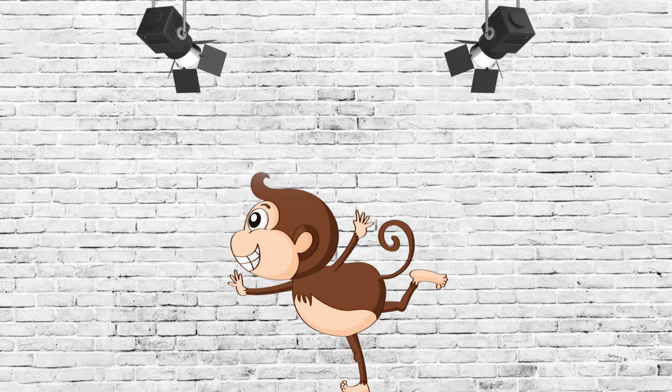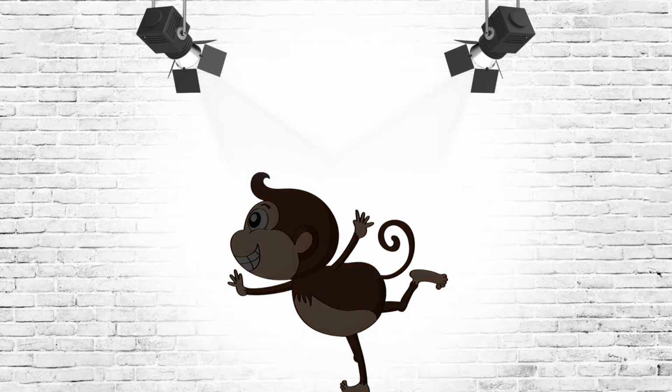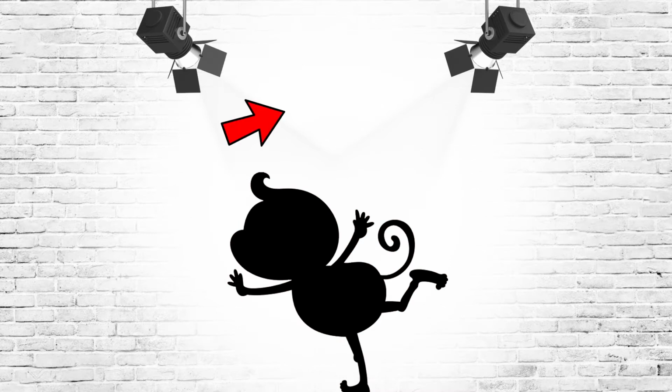Imagine a stage with a white brick wall and a single performer on stage. If we shine a bright white light onto the wall but nothing on the performer, that creates a silhouette. In that situation, the light on the wall is so bright and the lack of light on the performer makes them so dark, all we see is a black shadow on stage.